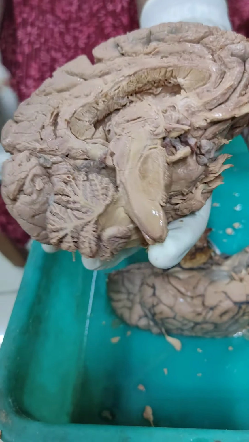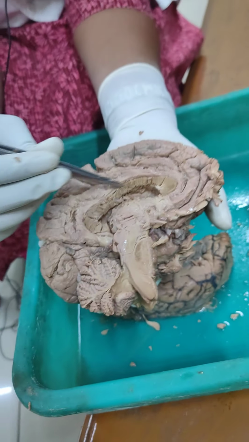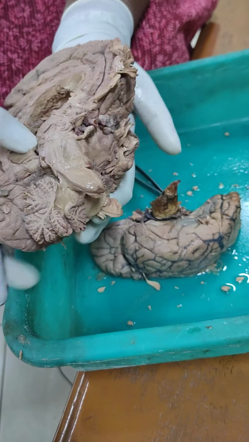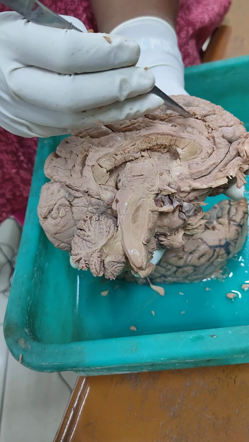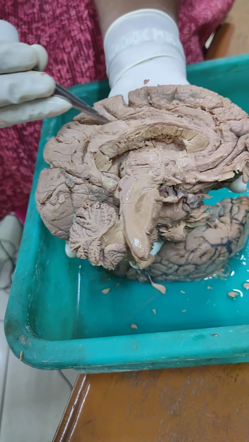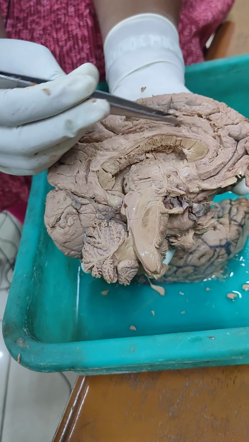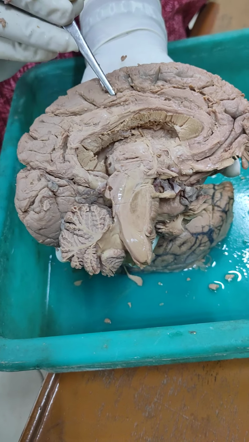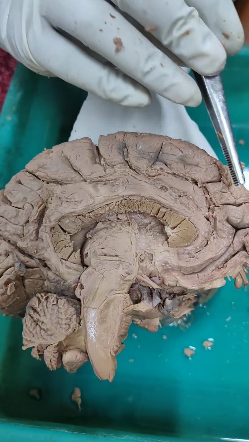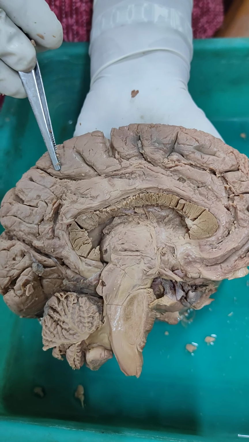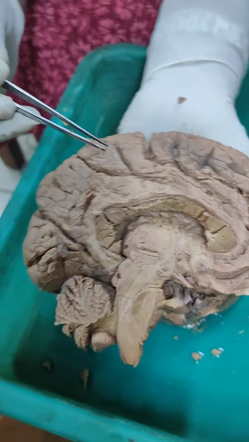Now, let us come to the medial surface. In the medial surface, surrounding the corpus callosum is the callosal sulcus. Then there is the cingulate sulcus, running parallel to it, and this is the upturned end of the cingulate sulcus. Between the cingulate sulcus and the callosal sulcus there is the cingulate gyrus. Above it there is a vertical sulcus which subdivides the area above it into the medial frontal gyrus and the paracentral lobule. This paracentral lobule is very important because it is the cortical center of micturition and defecation.